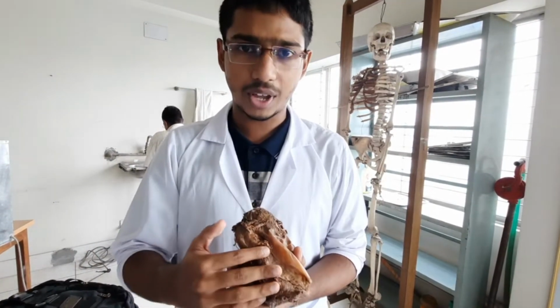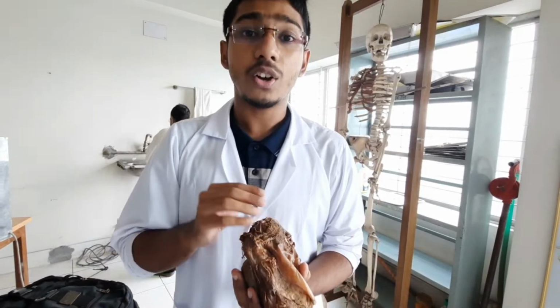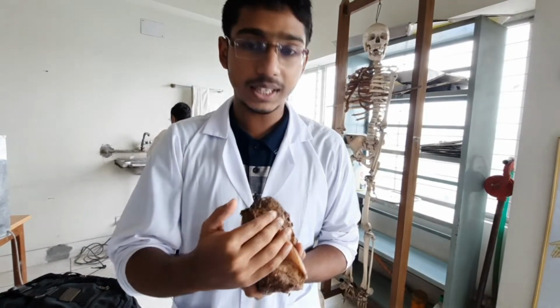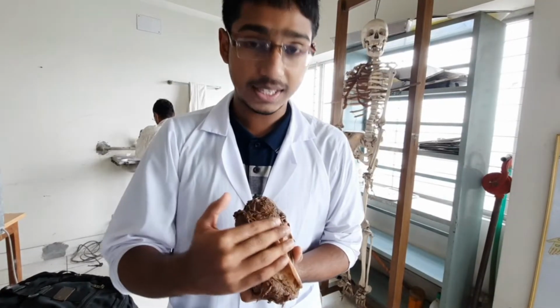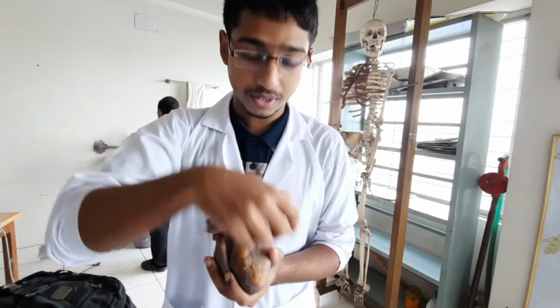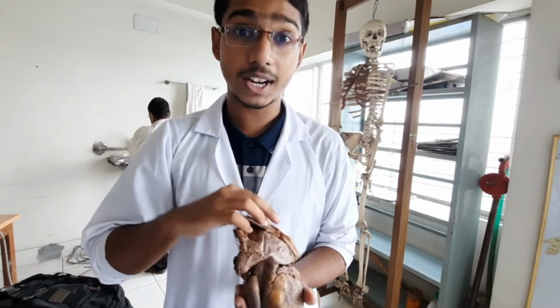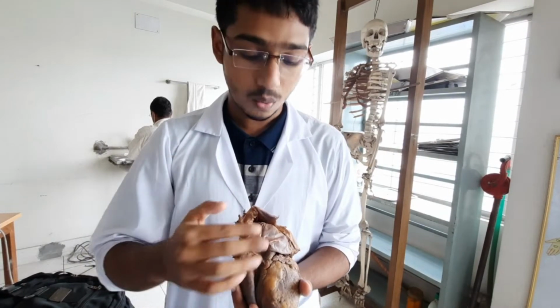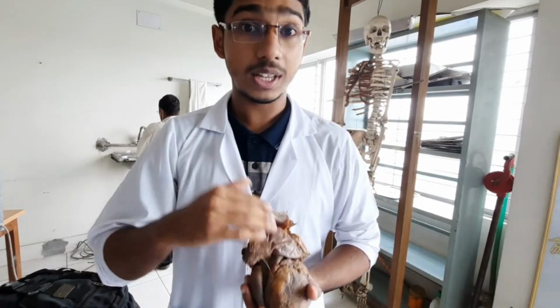This is the viscera of the heart with pericardium covering the viscera and with the root of the great vessels. Basically, the layer that you can actually see is the pericardium. This is the fibrous pericardium and this is the serous pericardium. The fibrous pericardium is the outermost layer of the heart, and the serous pericardium is divided into two classifications. One is the innermost layer of the serous membrane and the other is the outermost layer of the serous membrane.